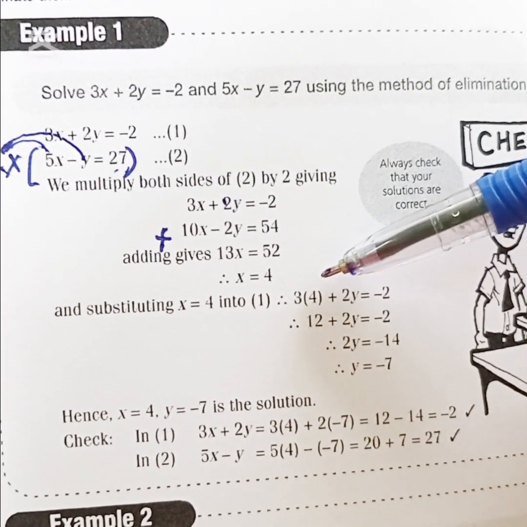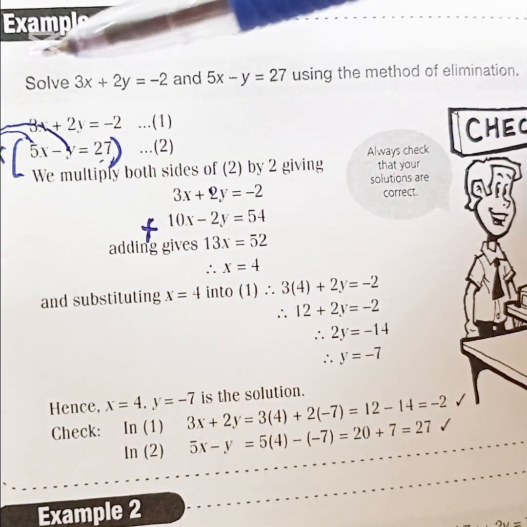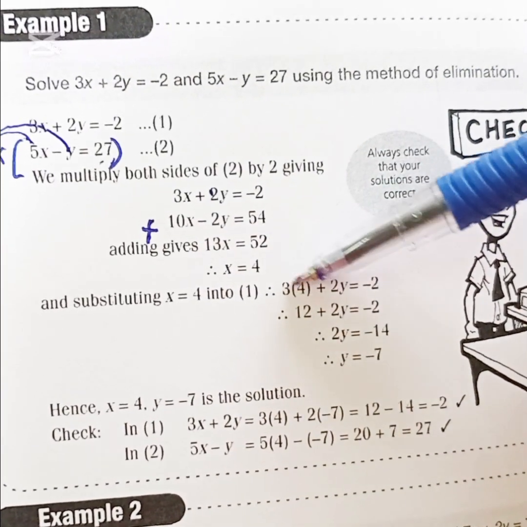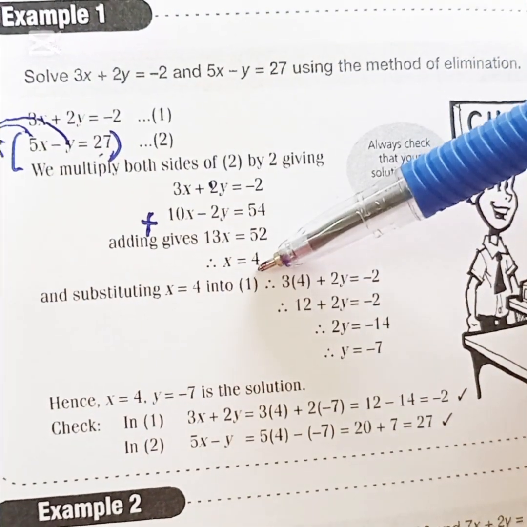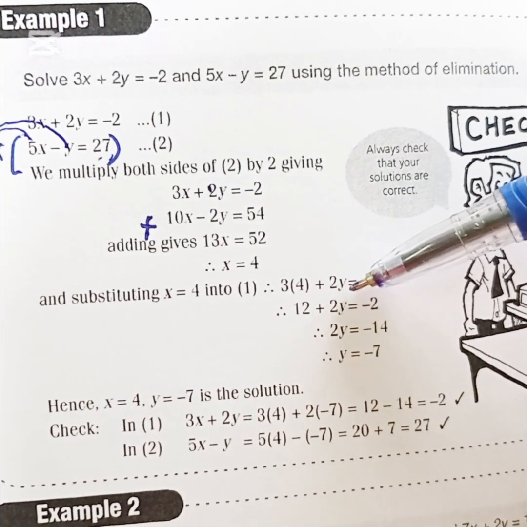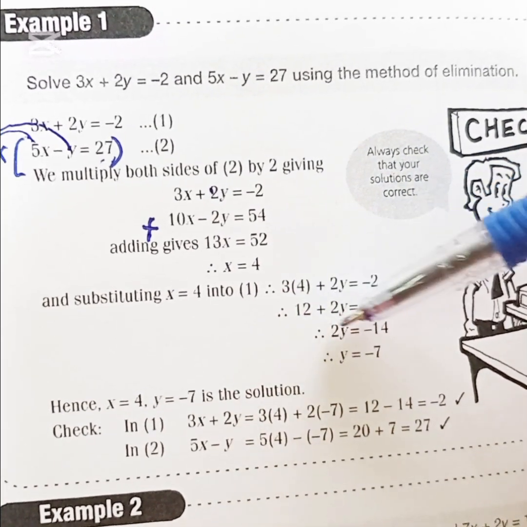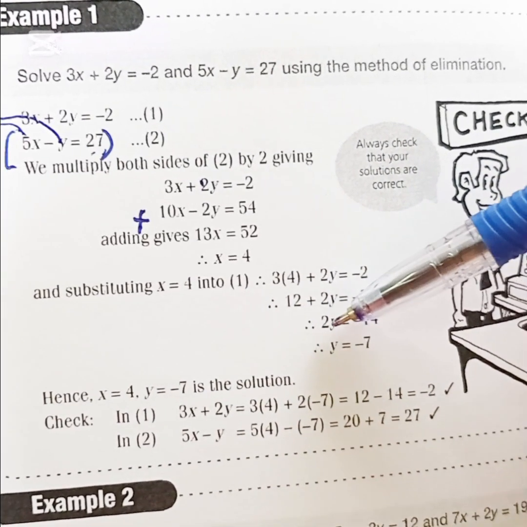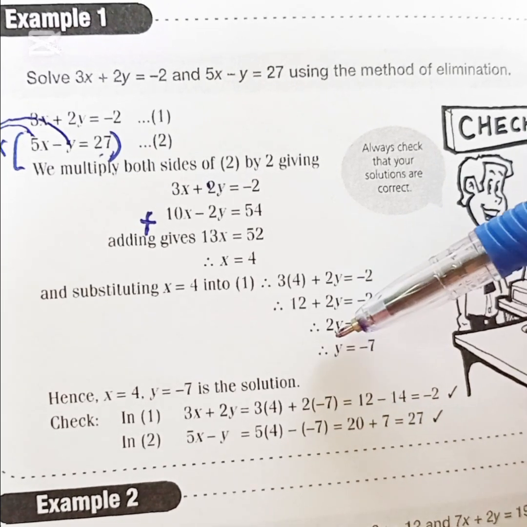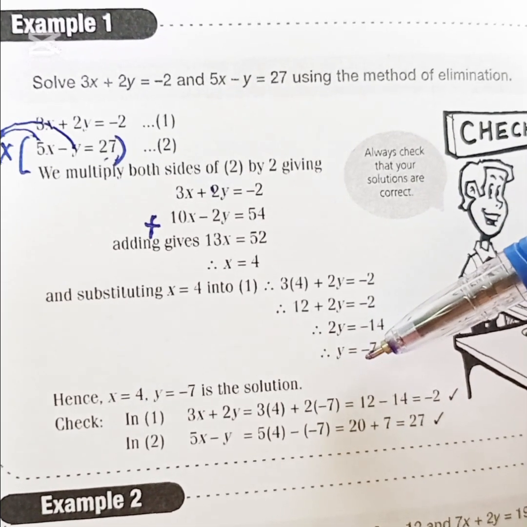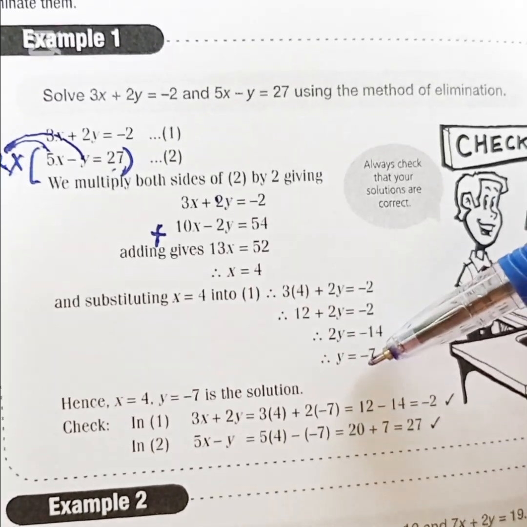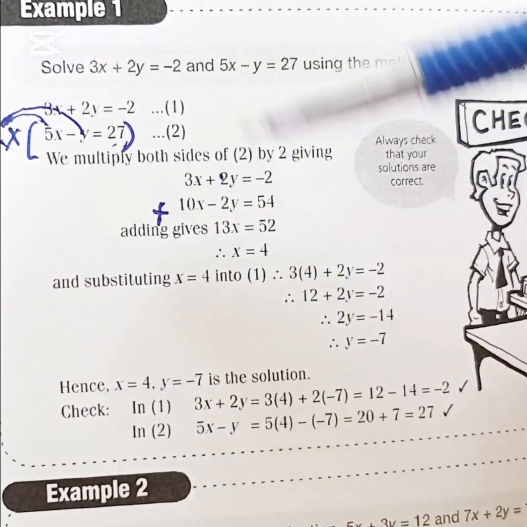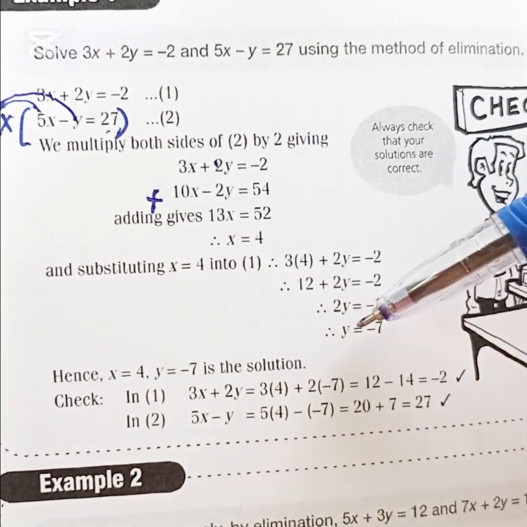So we have chosen equation number 1, where it has 3x plus 2y equals negative 2. And in place of x, we put this x value. So 3 times 4 plus 2y equals negative 2. That's a 12 plus 2y equals negative 2. We subtract 12 both sides. That will be 2y equals negative 14. And then we divide both sides by positive 2. So y is equal to negative 7. So these are our solutions for the two simultaneous equations solved by elimination method.